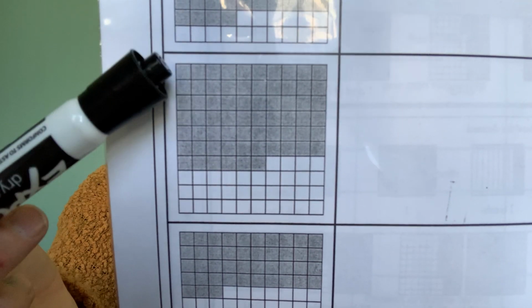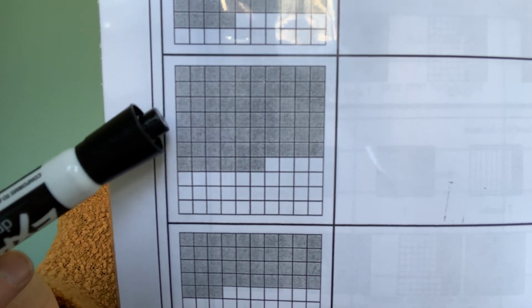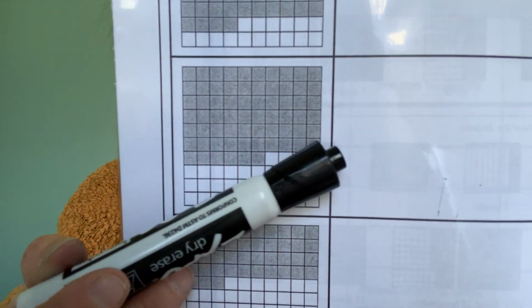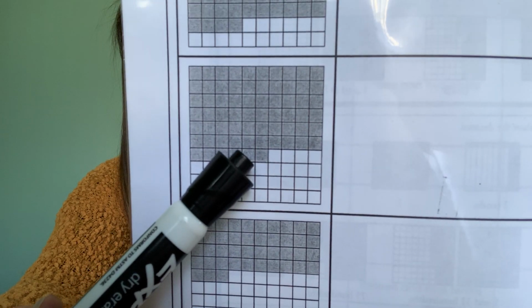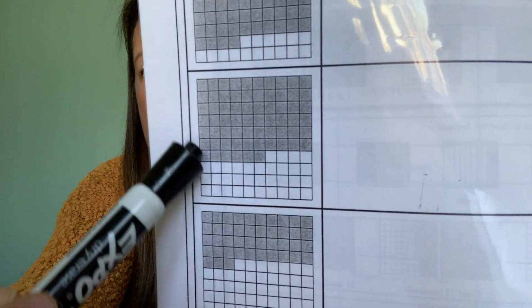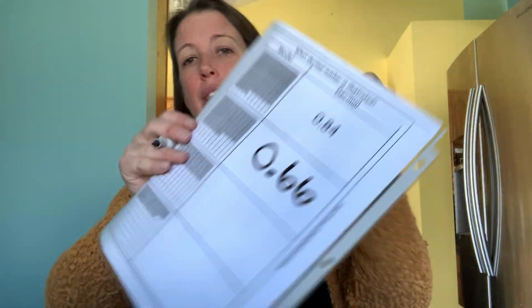So I can count by tens, 10, 20, 30, 40, 50, 60, because I have 6 full rows, but then I have these little ones, 61, they're hundredths, 62, 63, 64, 65, 66. So it would take 100 of these to make my whole. What do I have? I have 66 of the hundredths. So I would write it like this. 66 hundredths.